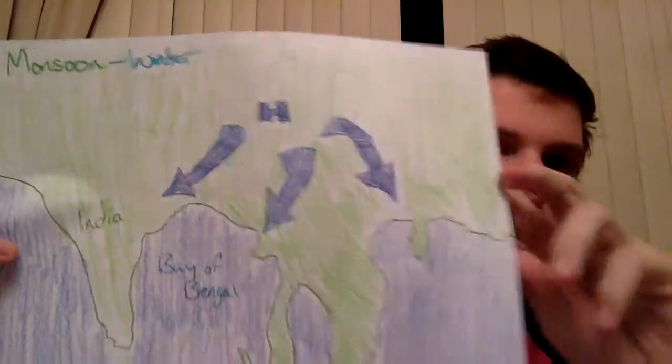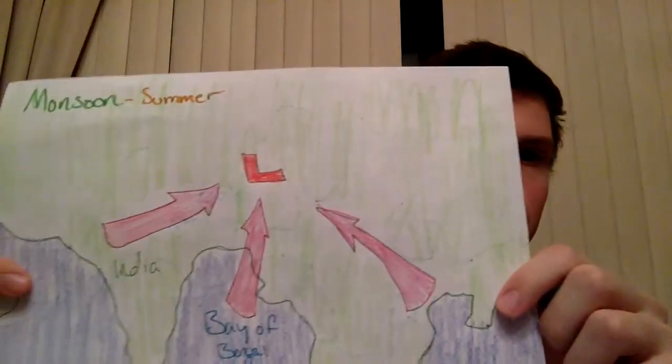And the last form of wind I'm going to be talking about is a monsoon wind. Now, monsoon is actually Arabic for the word meaning change, and it can happen in Southeast Asia and in some parts of North America.